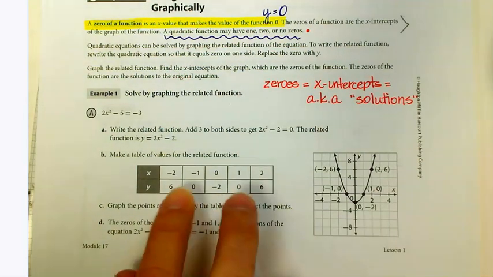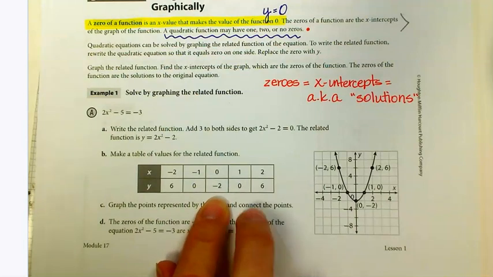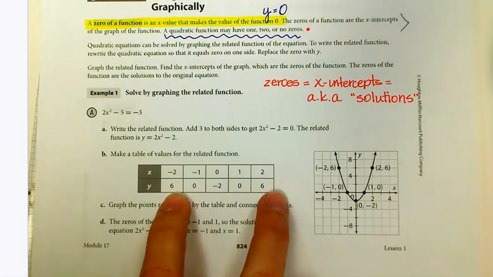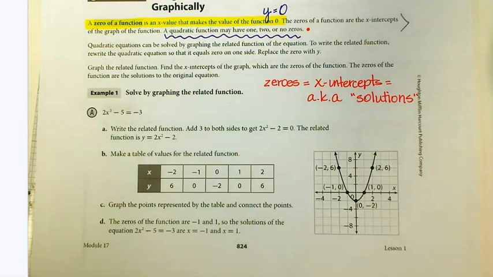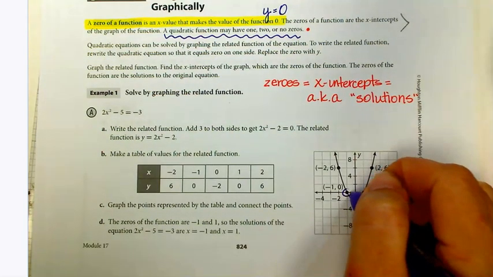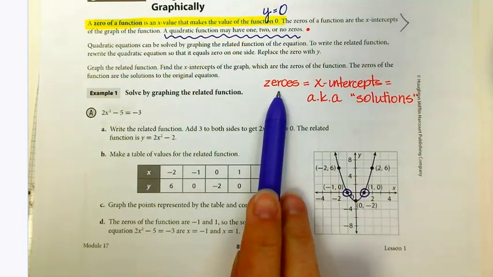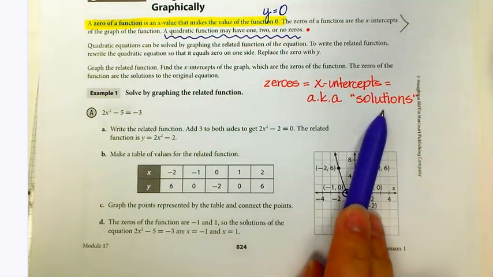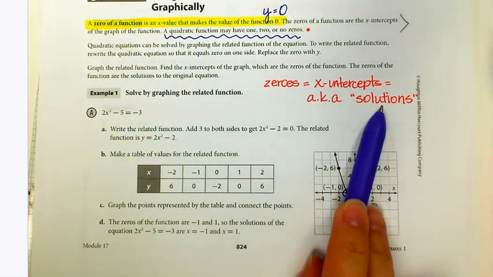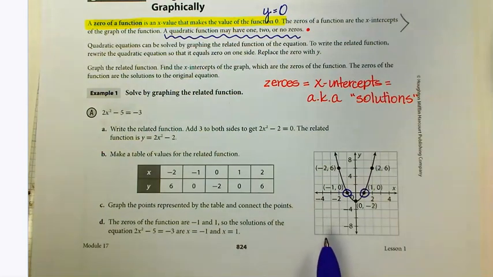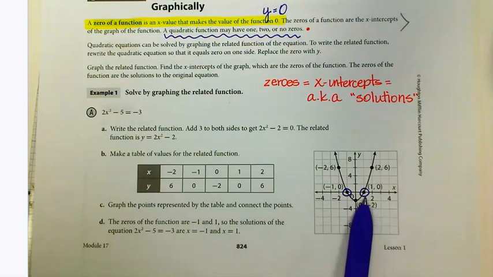And then, like I said, if you find the vertex, then you just do maybe 2 points on either side of the vertex, and you've probably got enough points to make your parabola. And when you graph it, the places where the parabola crosses the x-axis are your x-intercepts, otherwise called your zeros, or your solutions. So this particular parabola, or quadratic function, has 2 solutions because it crosses the x-axis twice.